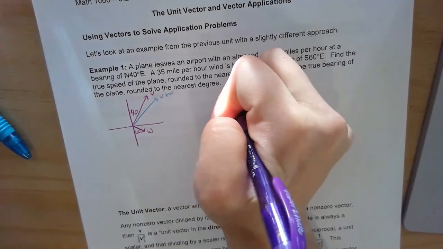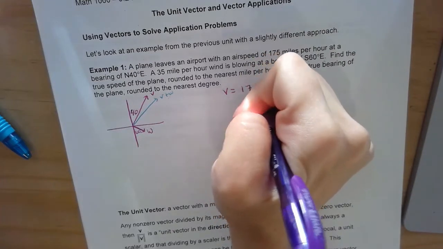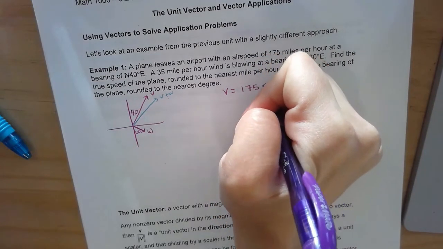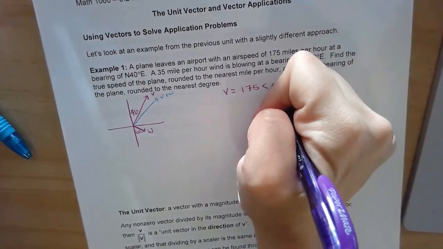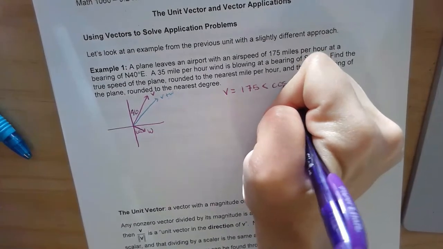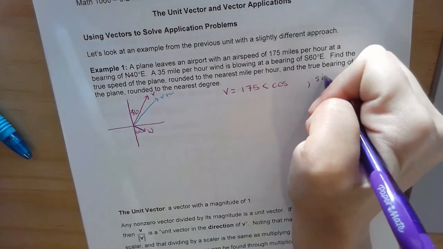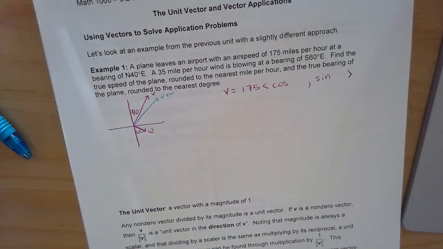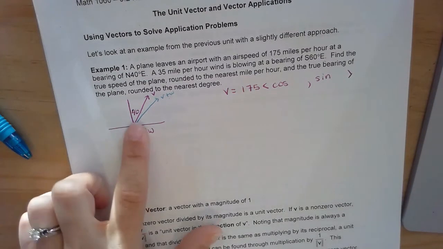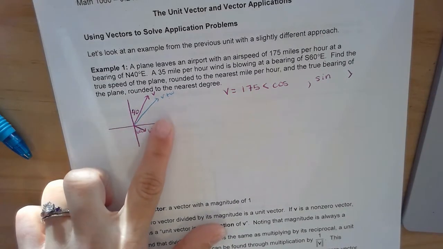So if we look at v, we have our magnitude of 175 times cosine of the degree, comma, sine of the degree. Now, if you remember, when you find theta, it's not necessarily the degree we see, but it's from our starting point of 0.